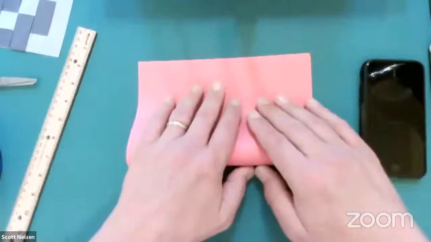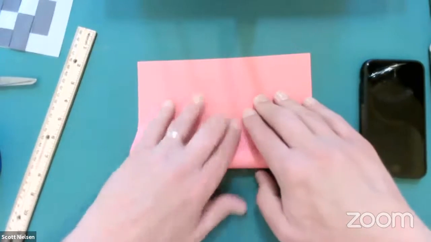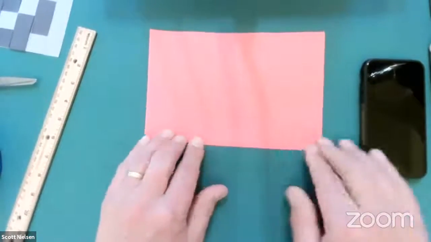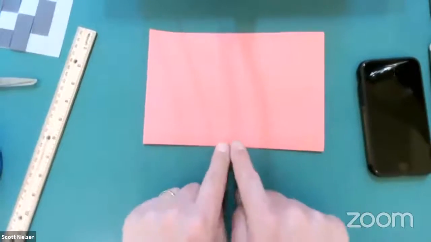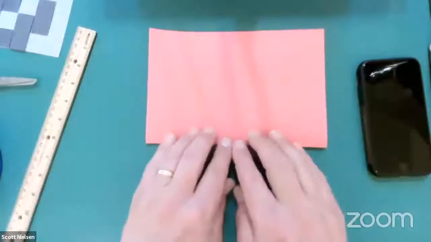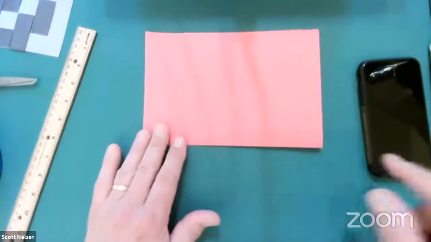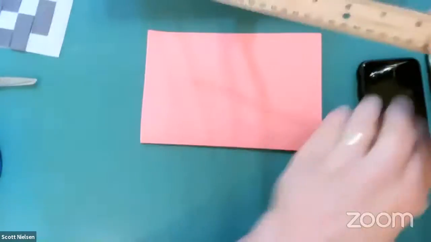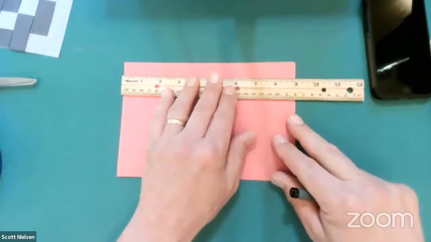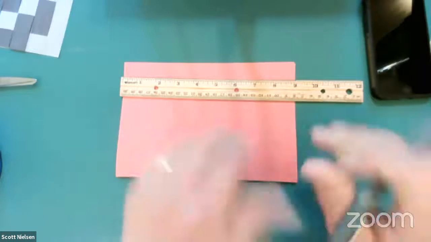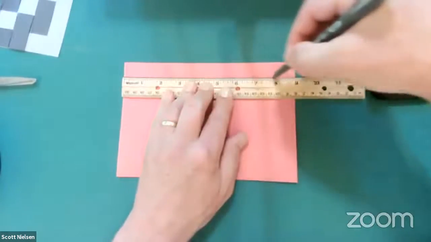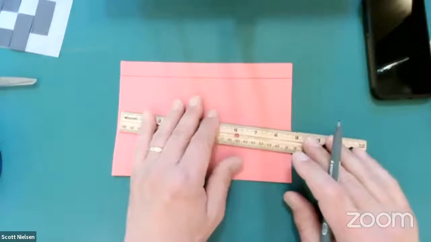I'm going to first make a fold, take the bottom and take it right up to the top and make a fold. So now we have a shorter rectangle. I'm going to leave this crease on the bottom. Okay, so I did a fold and the crease is now on the bottom of my rectangle. Now I'm going to take my ruler and again, just like the first one, I'm going to make a line about 1 inch away from the top. I'm just eyeballing that. There's nothing magical about that measurement.